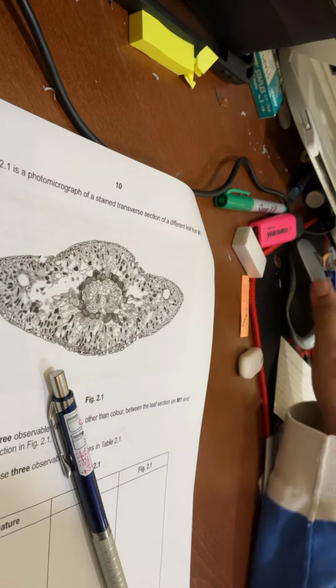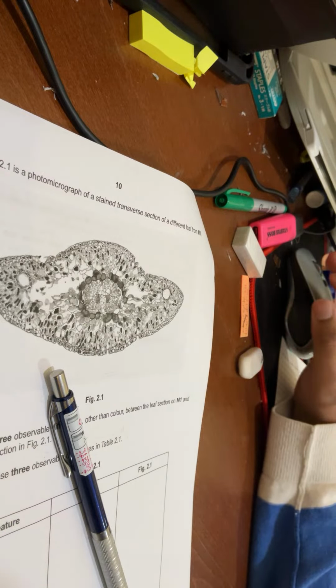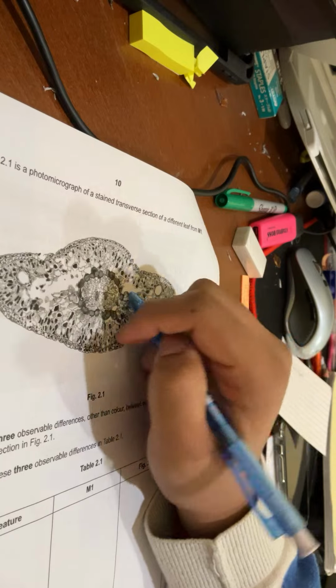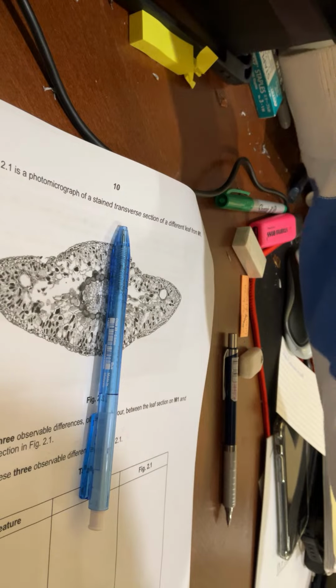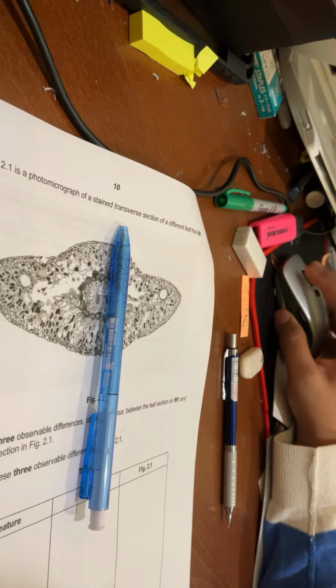The size, not really, because we don't really know the relative sizes of each one. Palisade tissue, maybe like the proportions, maybe. Okay, palisade tissue. Again, yes, we got this one right. Upper epidermis, bulge, midrib, leaf, microscope slide.